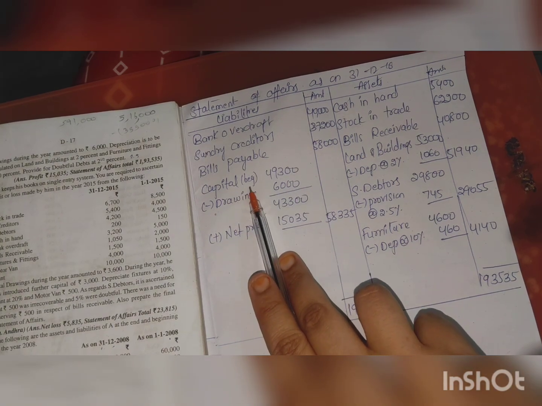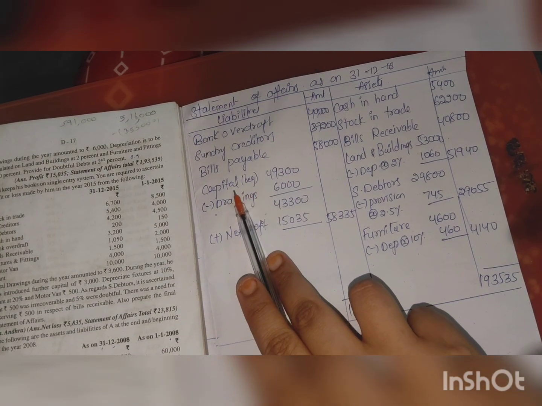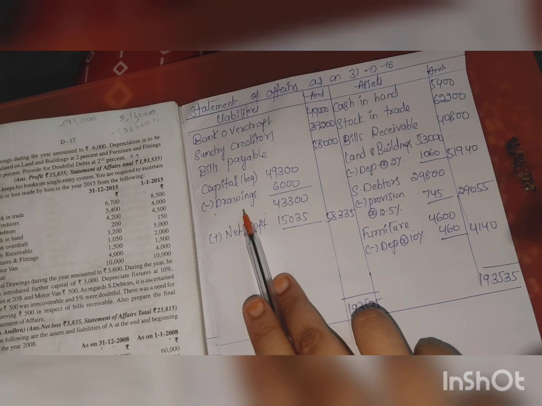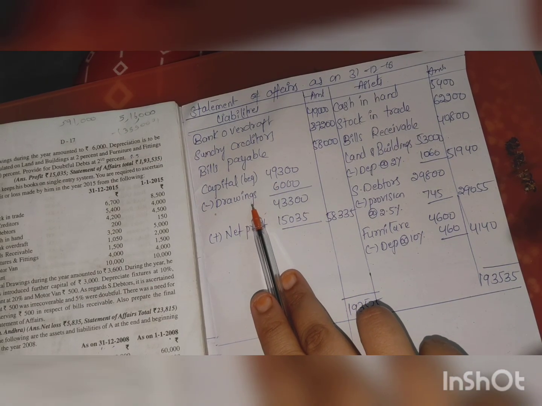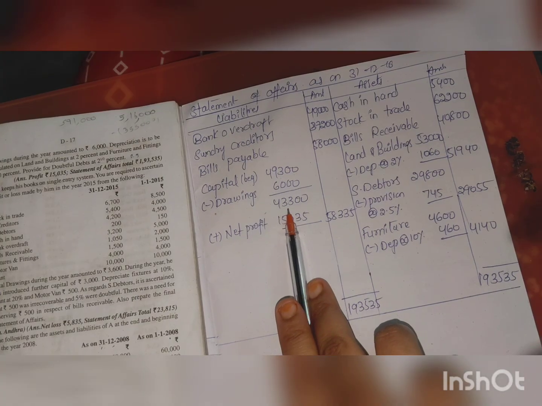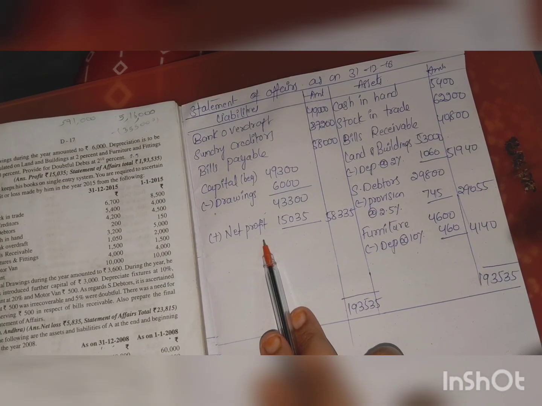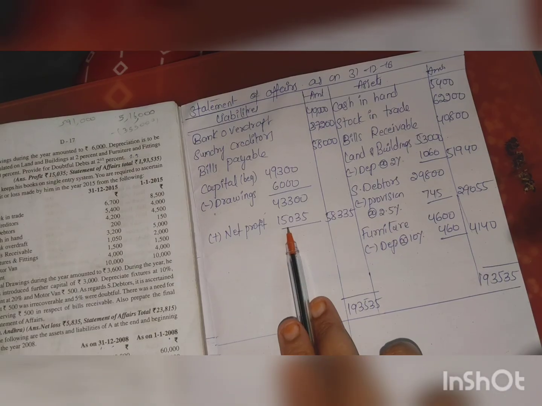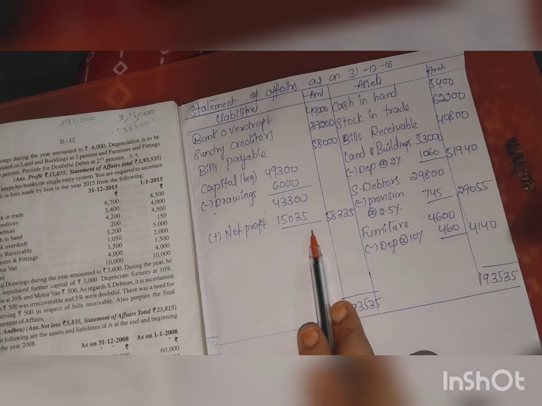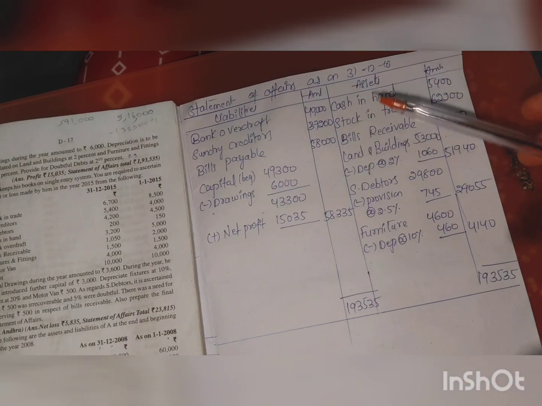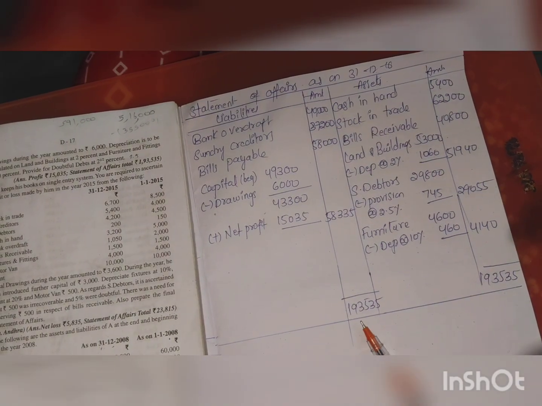Capital, always you have to take the capital at the beginning. So capital at the beginning was 49,300. From this you have to deduct the drawings which is given in the question, 6,000. You will get 43,300. To that add the net profit which we got in the statement of profit, that is 15,035 rupees. You will get 58,335. When we add all this, we are getting the balance as 1,93,535 on both the sides.